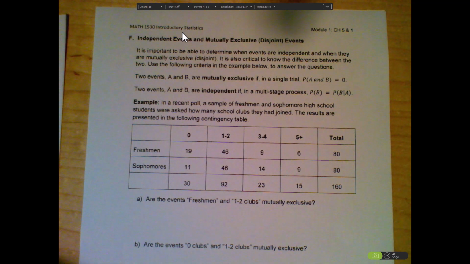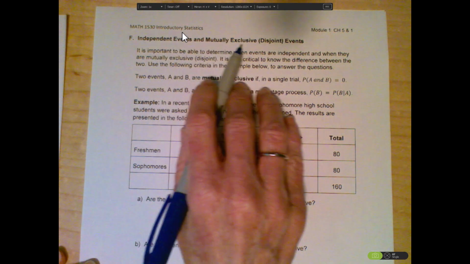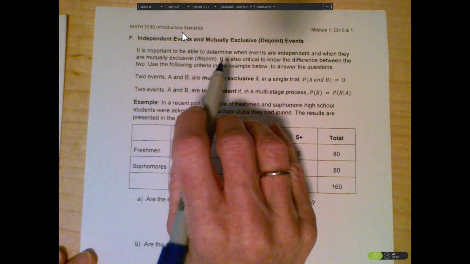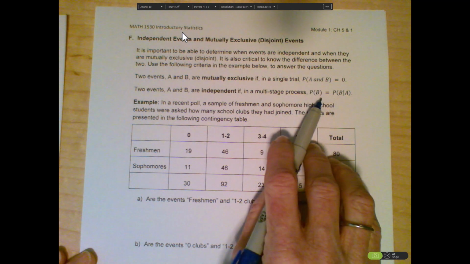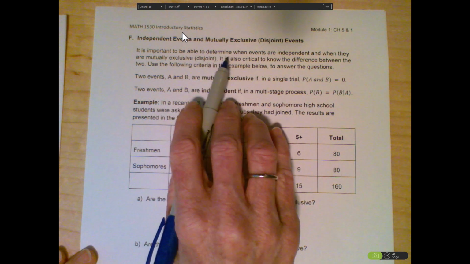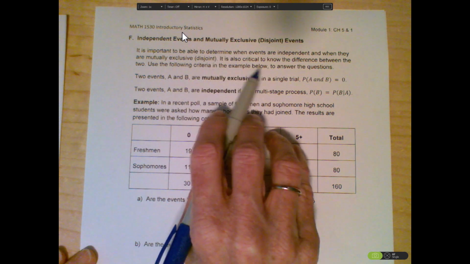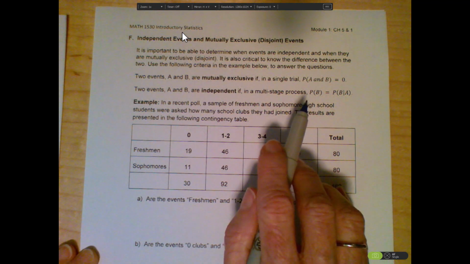Okay, this is our last video for section 5.4. We're going to talk about independent events and mutually exclusive or disjoint events. We've been using this language, but one of the things we really need to be able to do is tell the difference between them when they apply, and we're going to look at the definition in terms of probability calculations. So it's important to be able to determine when events are independent and when they're mutually exclusive or disjoint. And it's also critical to know the difference between the two. So use the following criteria in the example below to answer the questions.